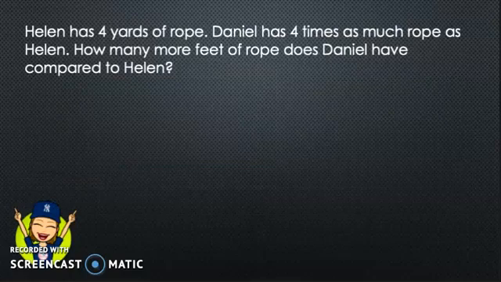All right, let's look at the third problem. We're really rocking now. Our third problem says Helen has 4 yards of rope. Daniel has 4 times as much rope as Helen. How many more feet of rope does Daniel have compared to Helen? So you'll need your conversion chart for yards to feet for this problem. Stop and think about what the multiplicative comparison is. Can you tell me?